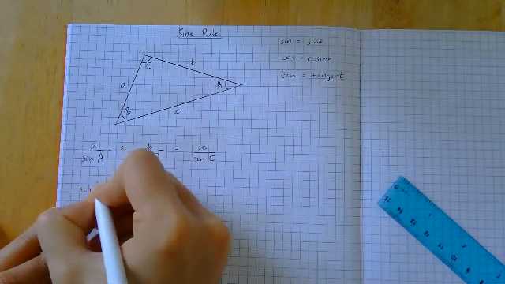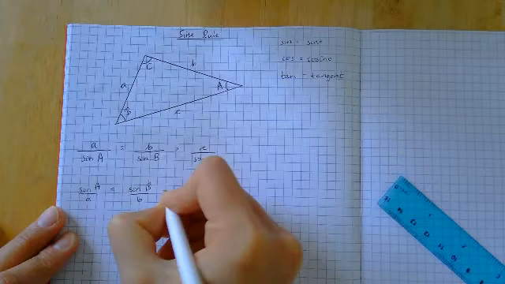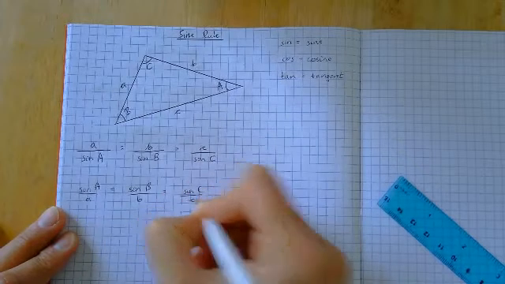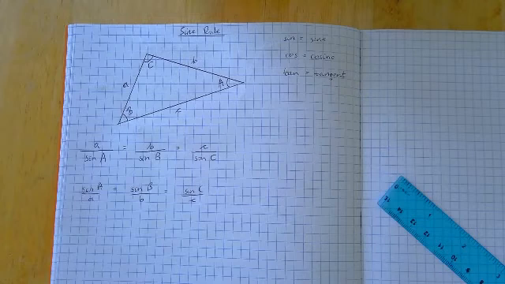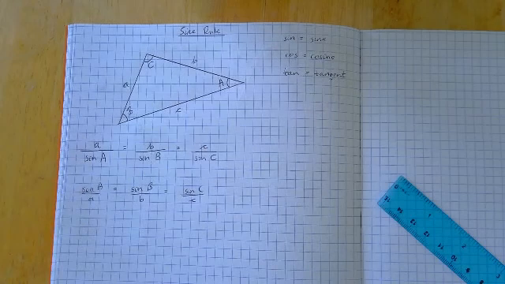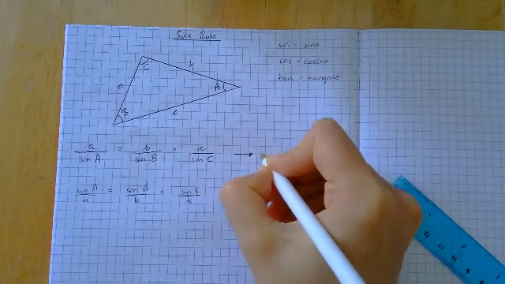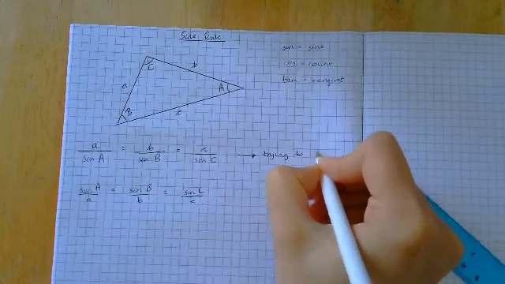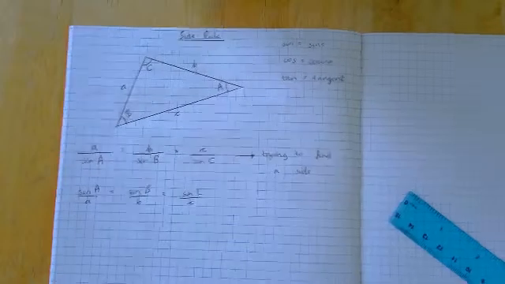This is also true the other way up. So sine A over a equals sine B over b, which equals sine C over c. And you'll choose which one to use based on what you're trying to find. If I'm trying to find a side, this top one is probably more useful because the sides are on the top. If I'm trying to find an angle, the bottom one is probably more useful. So this one's for trying to find a side, just because it's on the top.